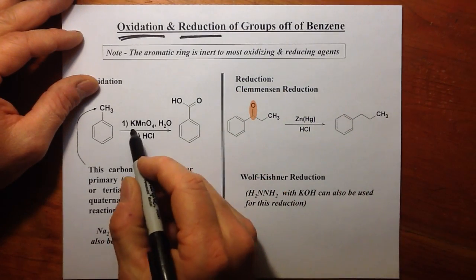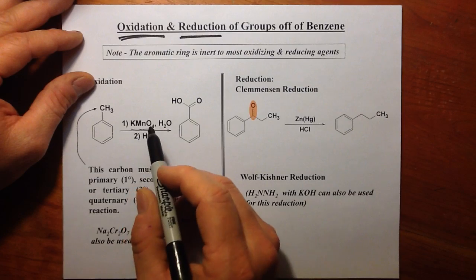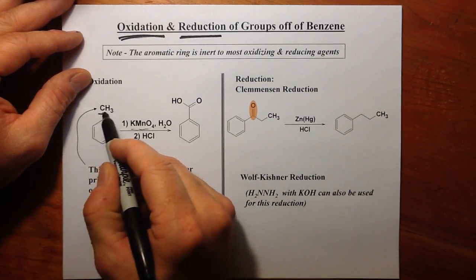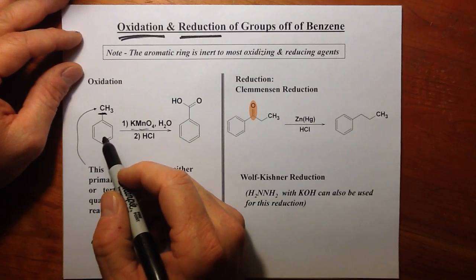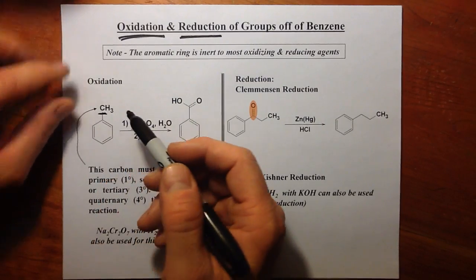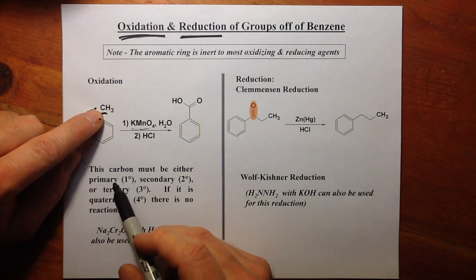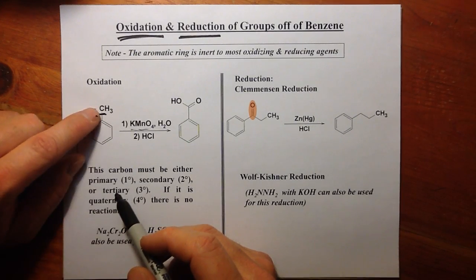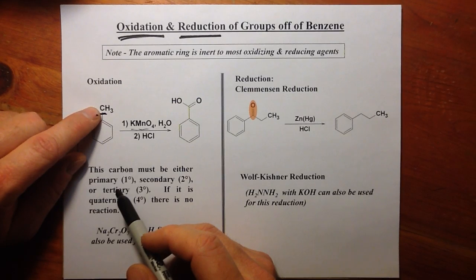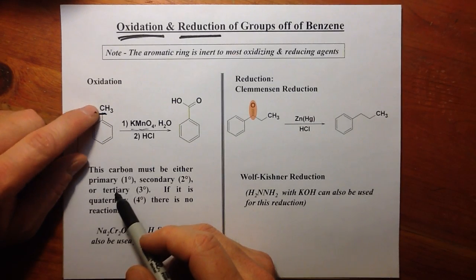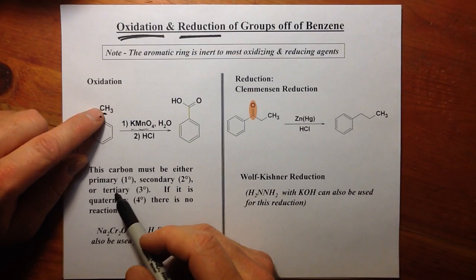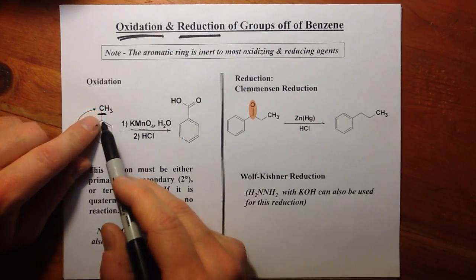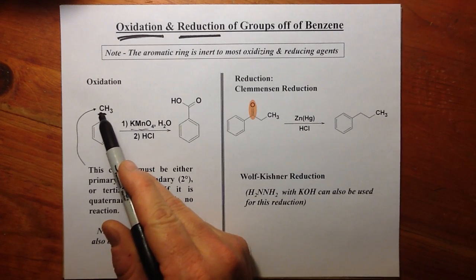Just please know that when you have KMnO4, potassium permanganate, with water, and you have an alkyl group off the benzene ring that has at least one CH bond involving the benzylic carbon next to the benzene ring, it could be an ethyl, isopropyl, methyl, or n-propyl group, as long as there is one CH bond involving this carbon.